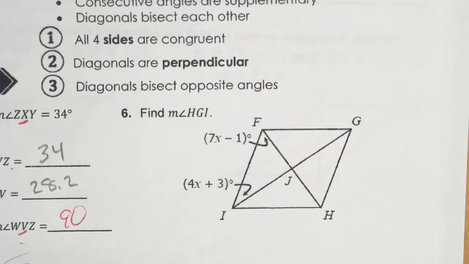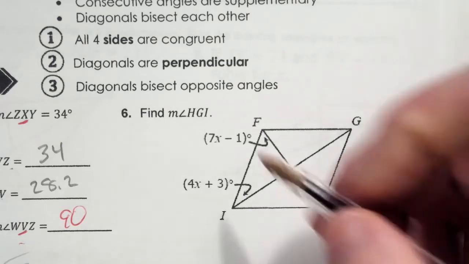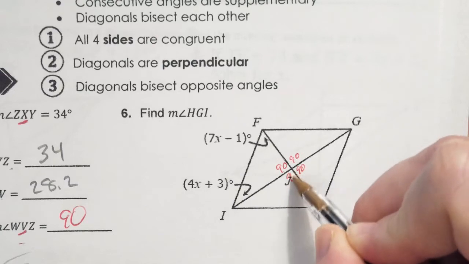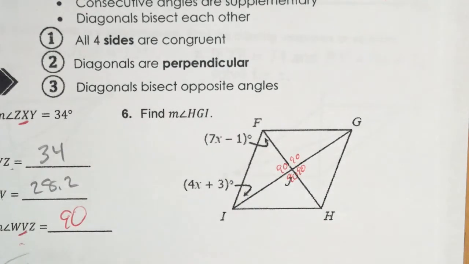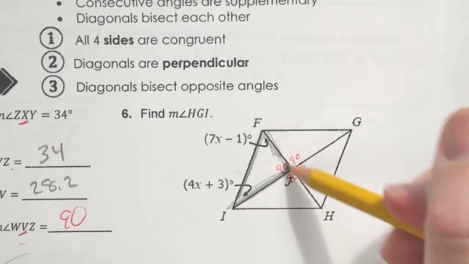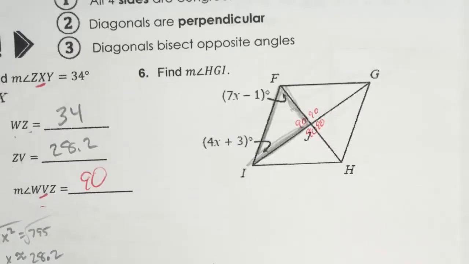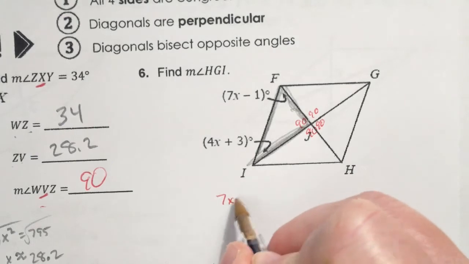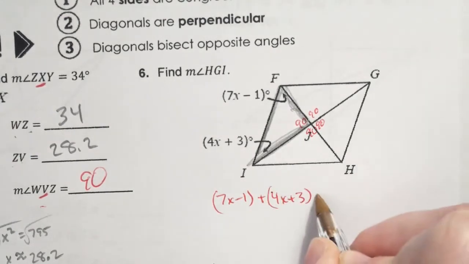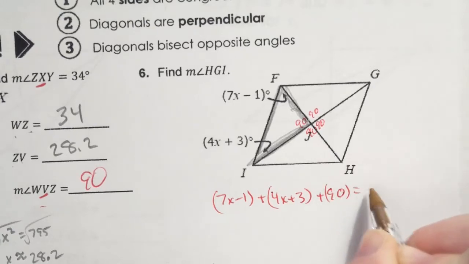All right, so we have, we know it's a rhombus, right? So we know that all these are 90 degrees. So with these angles right here, I know for a fact that the 3 angles of a triangle add up to 180 degrees. So let's just bust it out. I know 7x minus 1 plus 4x plus 3 plus 90 adds up to 180.